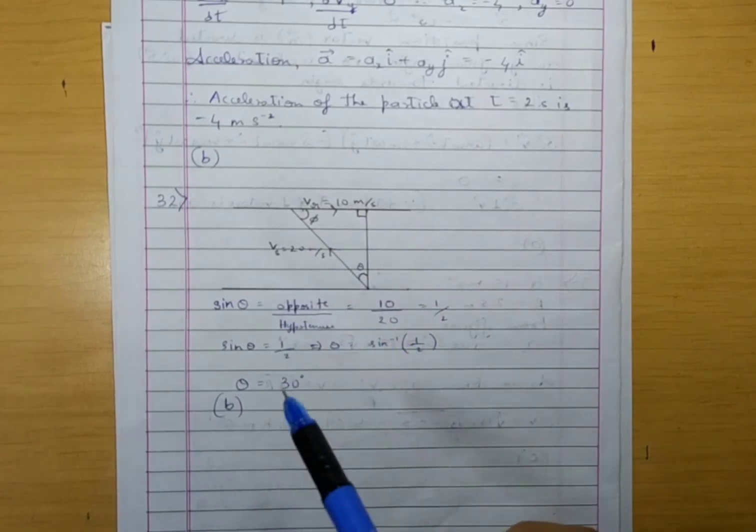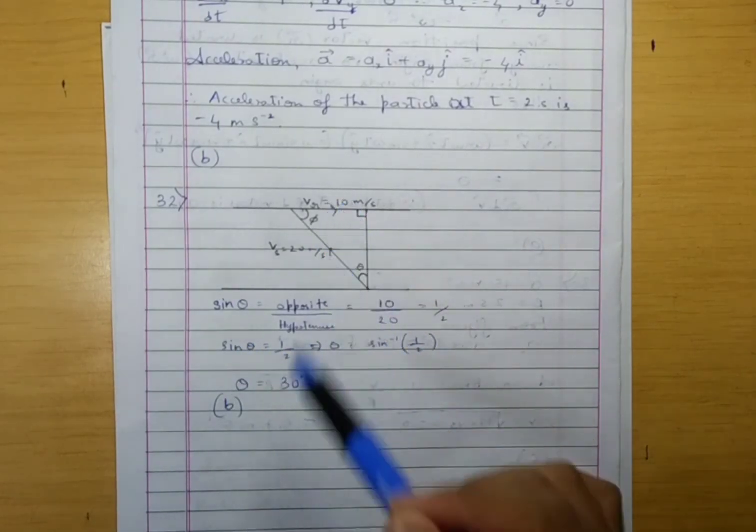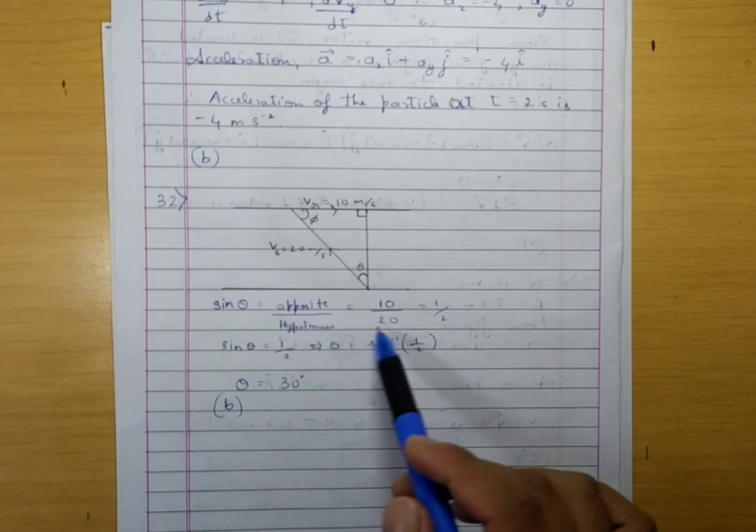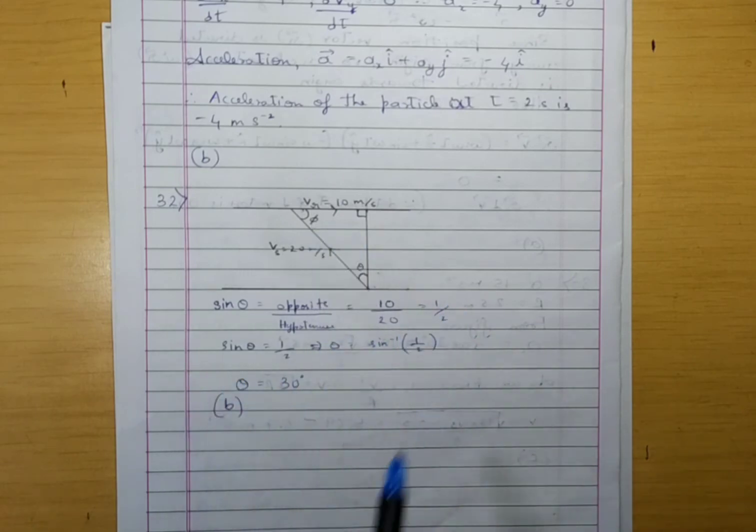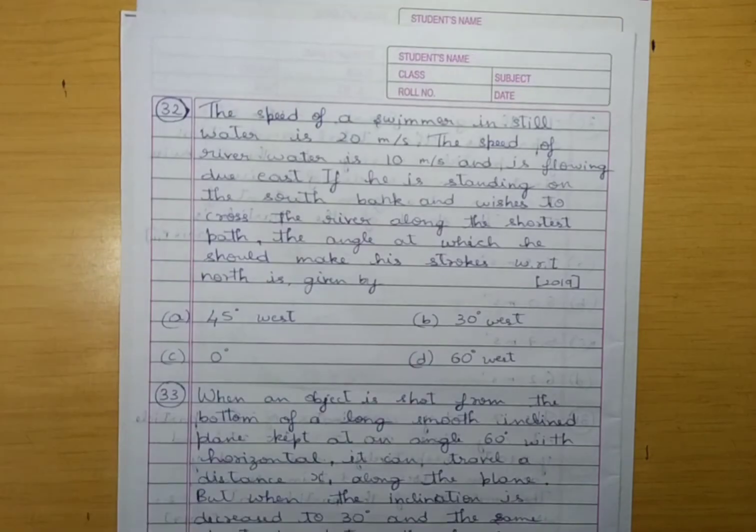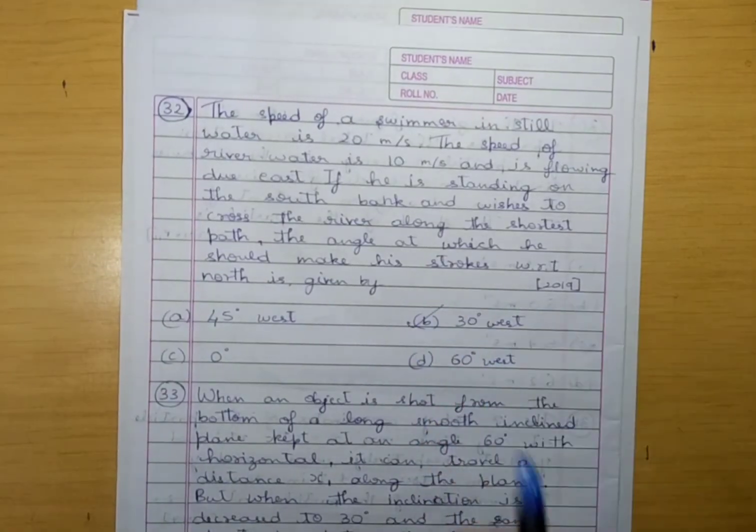So here we know that sin theta is equal to opposite by hypotenuse. Here opposite is 10 and hypotenuse is 20, so 1 by 2. Sin theta is 1 by 2, theta is 30 degree, 30 degree towards the west, option B.